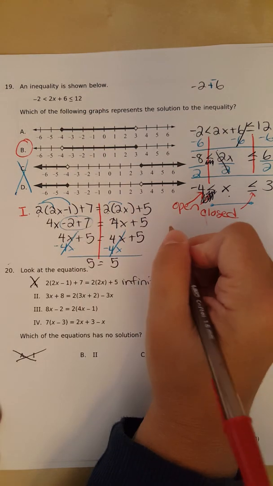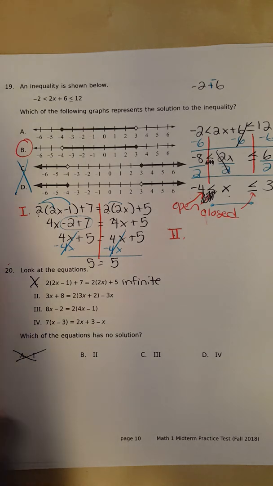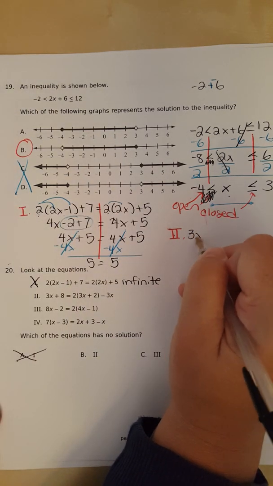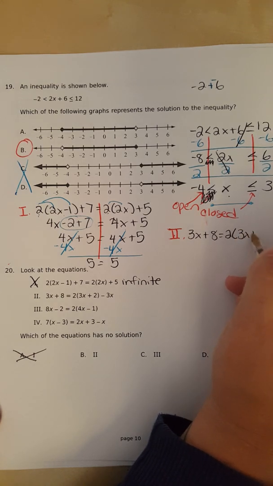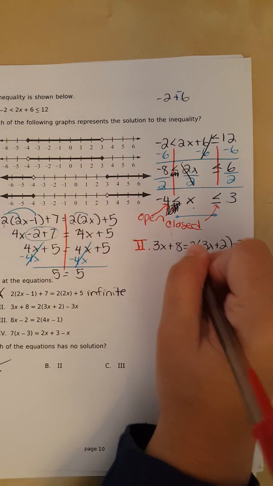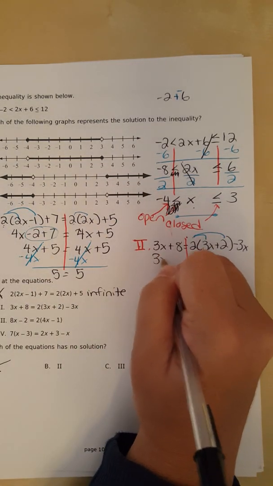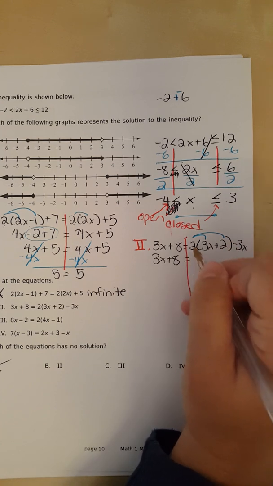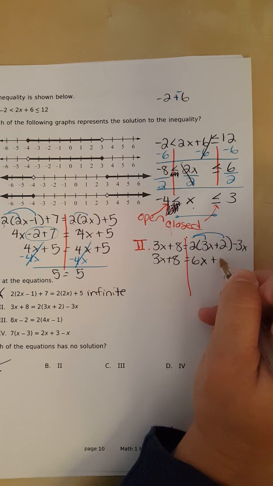Now I'm going to work out each of these until I find my one that's right, but then I'm still going to check my others just in case. So number 2, I have 3x plus 8 equals 2 times 3x plus 2 minus 3x. So I'm, again, going to start by distributing here, because on the right we need to distribute. I'm going to take that 2 and multiply it by each of those terms. So 2 times 3x is 6x. 2 times 2 is 4.